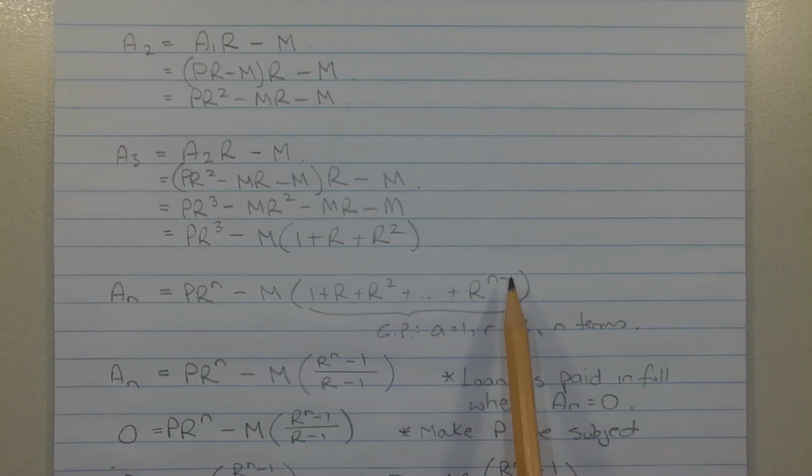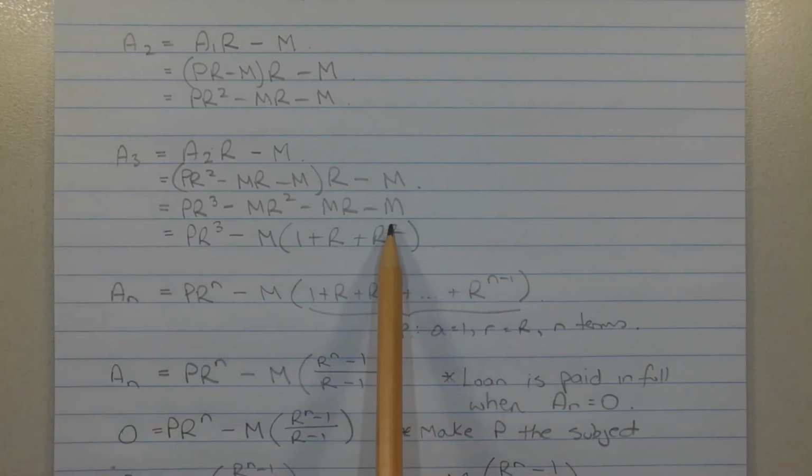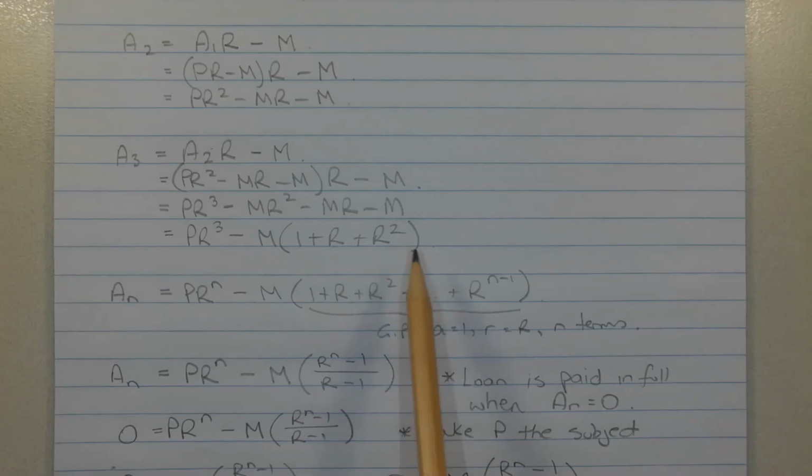And we get the n minus 1 if we look at the subscript here of 3 and we look at the highest power of R here, 2, it's 1 less, which is why it's n minus 1 there. Note that this is a geometric progression in the brackets, with the first term being 1, the common ratio being capital R, and there are n terms.